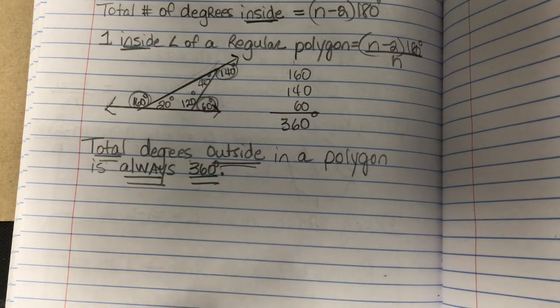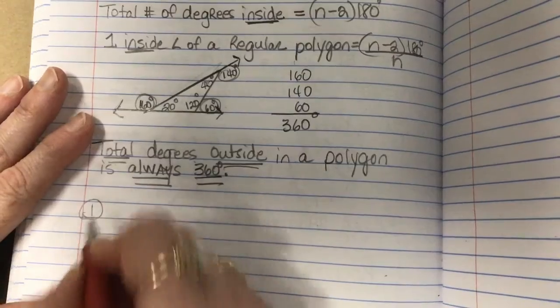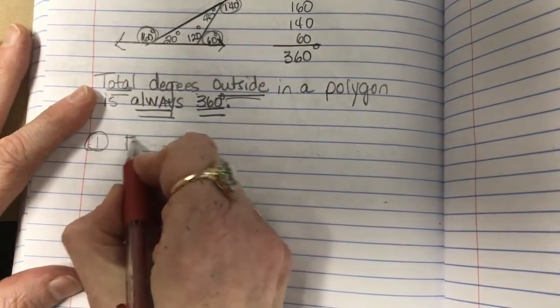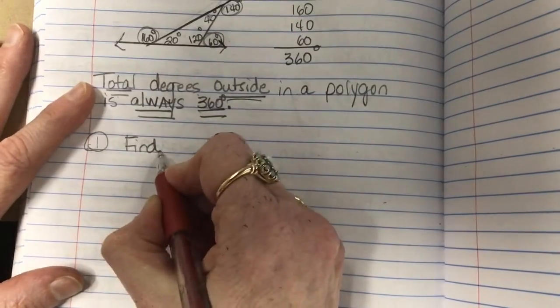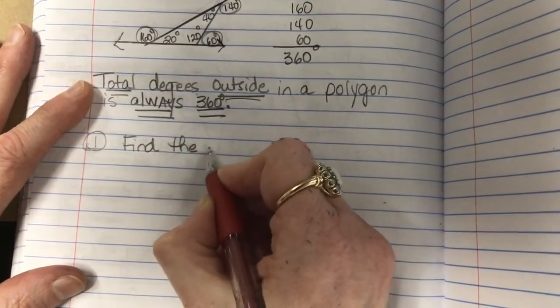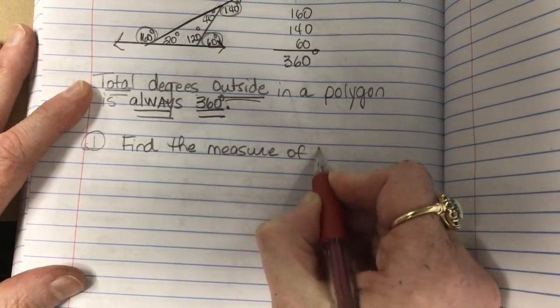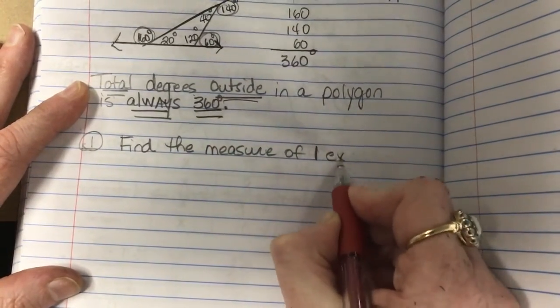Let's do, we've got 3. One we're going to draw a picture, and then one we're just going to talk about. So it says find the measure of one exterior angle.